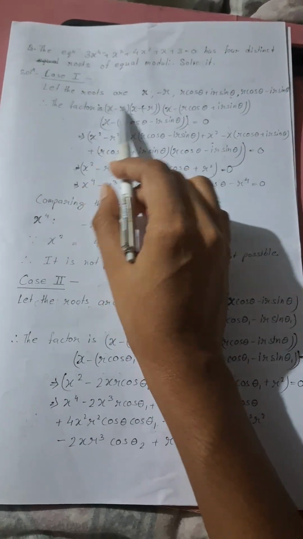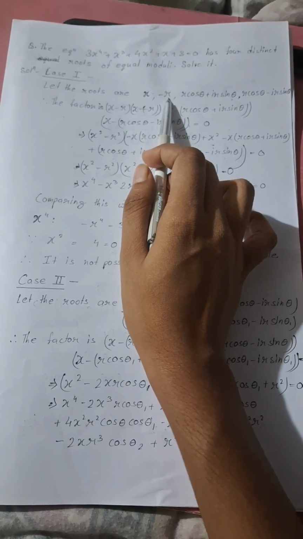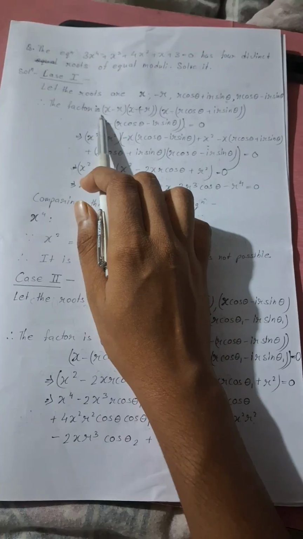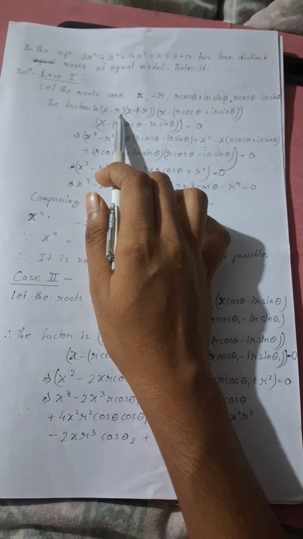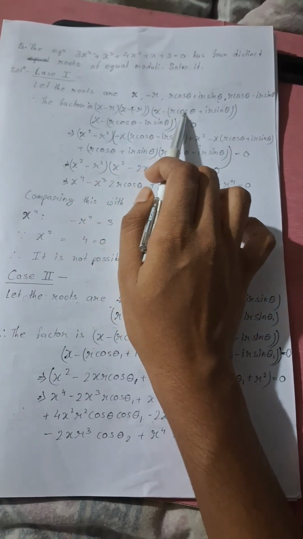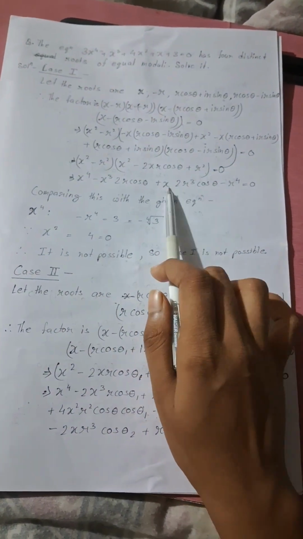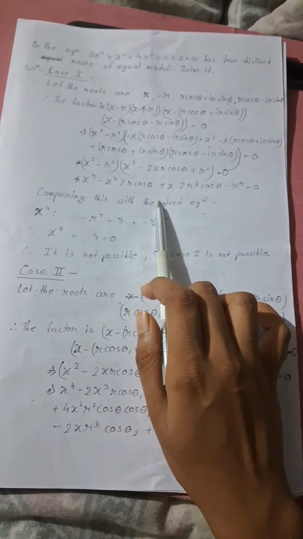To find the roots of a given equation which has four distinct roots of equal moduli, we let case 1 where two roots have imaginary part equal to 0 and two roots have imaginary part not equal to 0. Since we know the factor is x minus the roots, by putting all the roots and equating it to 0, we get an equation which doesn't have the term x square. So this case is not possible.